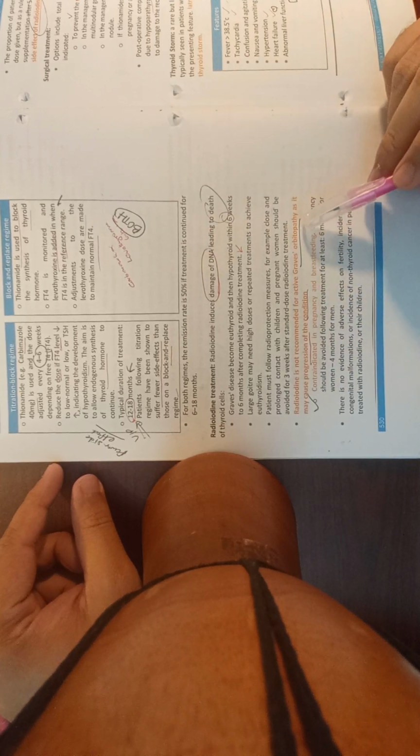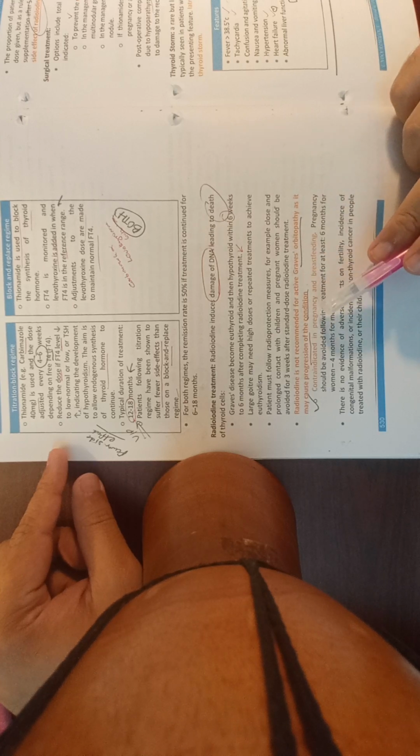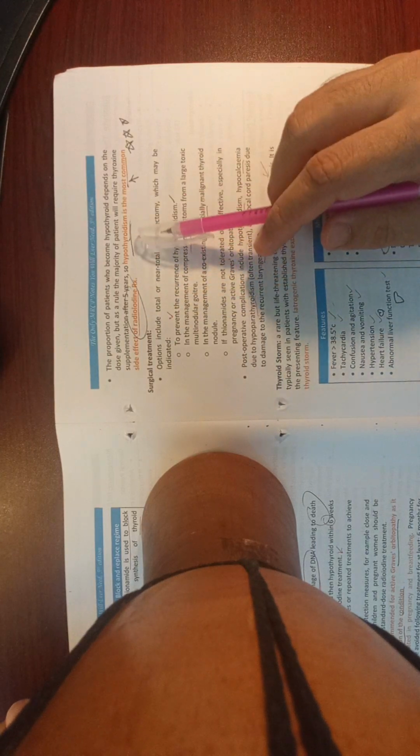So, in case of eye problems and Graves' disease, radioiodine is not recommended. It's also contraindicated in pregnancy and breastfeeding women. Pregnancy should be avoided following treatment for at least 6 months for women, 4 months for men. There is no evidence of adverse effect on fertility, incidence of congenital malformation, or incidence of non-thyroid cancer in the children of people treated with radioiodine. The proportion of people who become hypothyroid depends on the dose given, but as a rule, the majority of patients will require thyroxine supplementation after 5 years. Hypothyroidism is the most common side effect of radioiodine, so it's important.